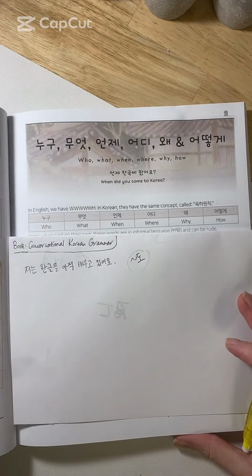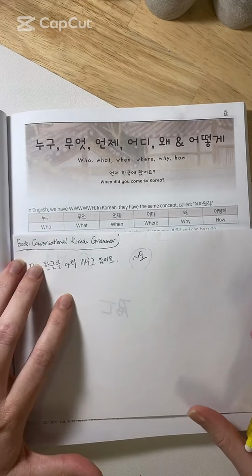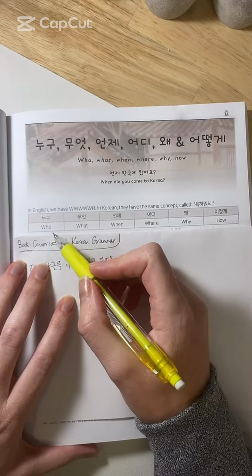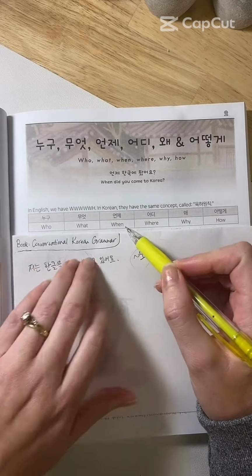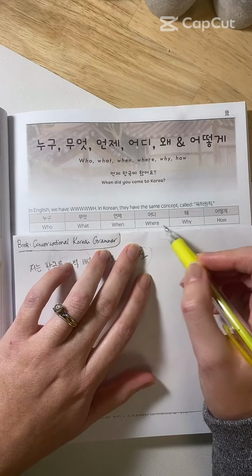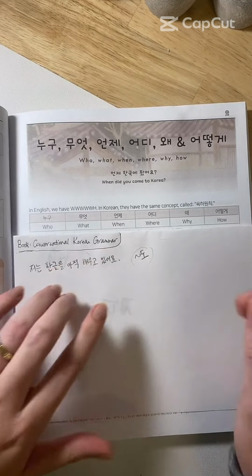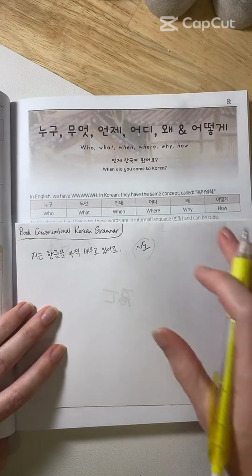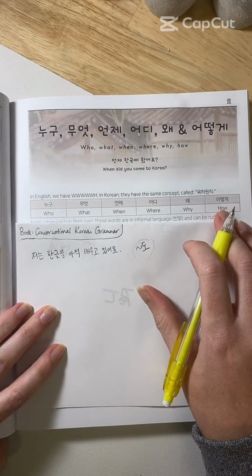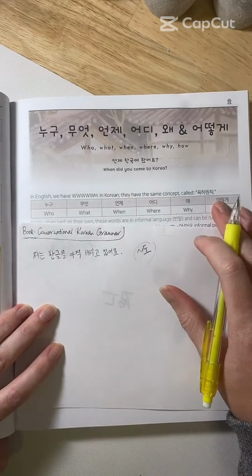You don't need to remember that. You don't have to remember the word 육하원칙. Just an interesting little note. Okay, so 누구 means who, 무엇 means what, 언제 means when, 어디 means where, 왜 means why, and 어떻게 means how. Generally speaking, I'm going to talk about one example where these things don't match English, but we'll go with that for now. Yeah, this is 육하원칙 in Korean.